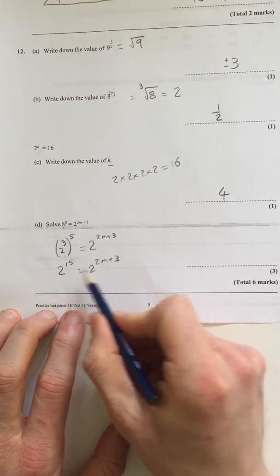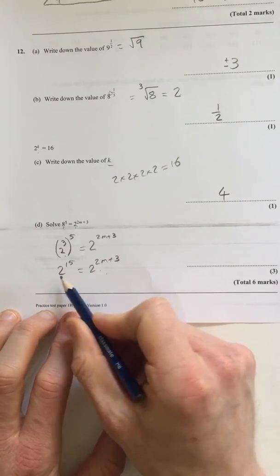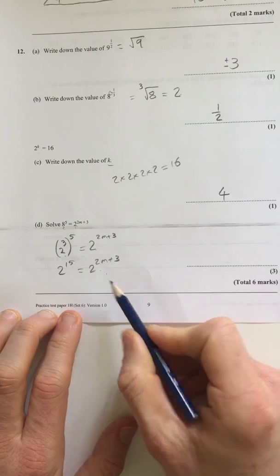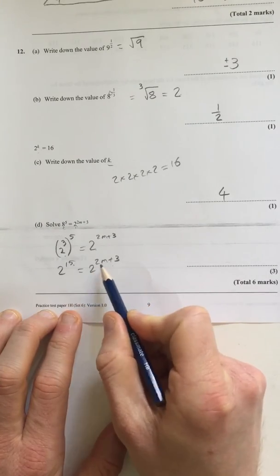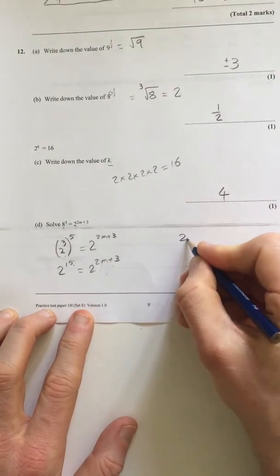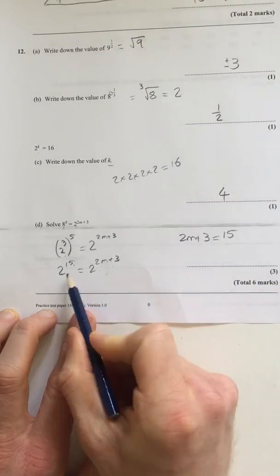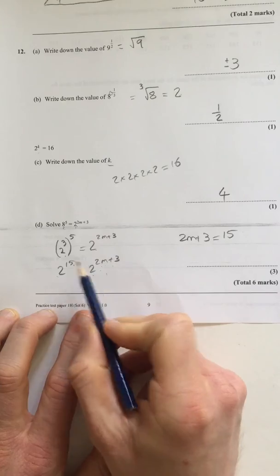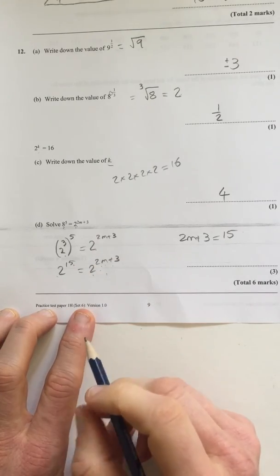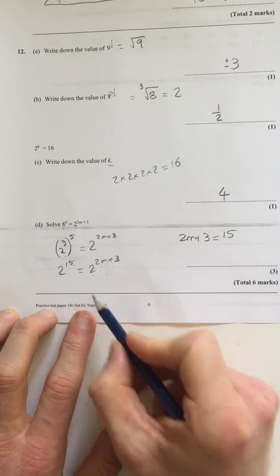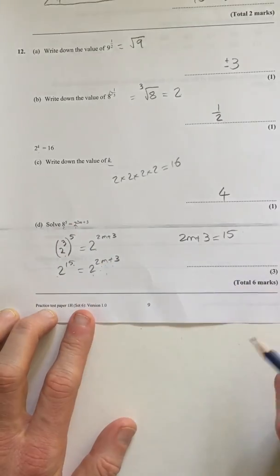And now the bases are the same. If the left-hand side is going to equal the right-hand side, then 15 must equal 2m plus 3. The powers are going to have to be the same now. If the bases are the same, then the powers must be the same. So we've managed to turn this awkward equation into a nice simple linear equation.